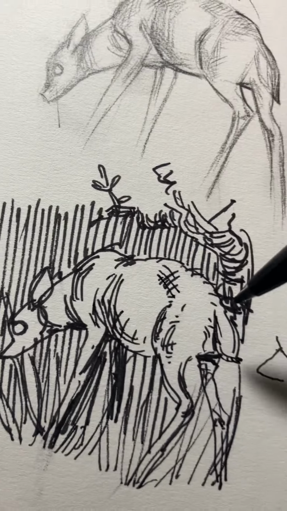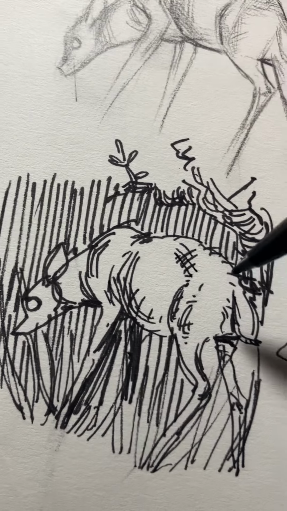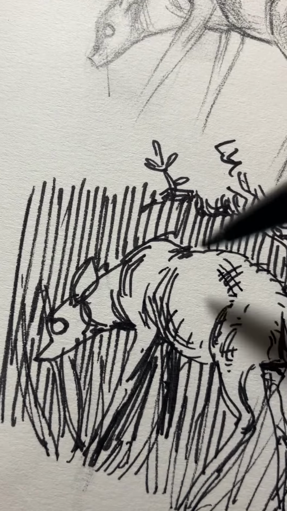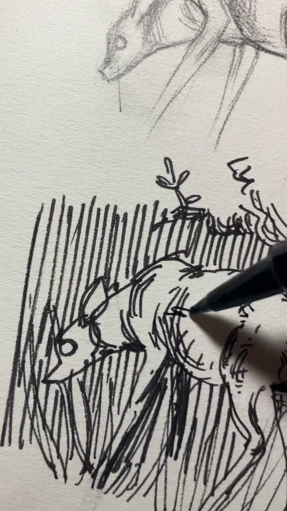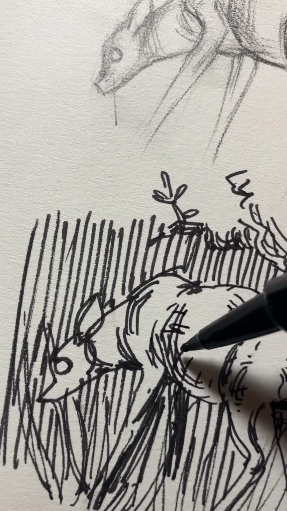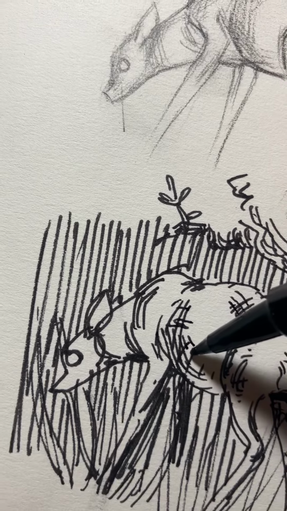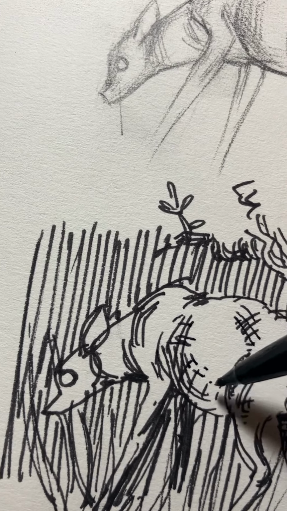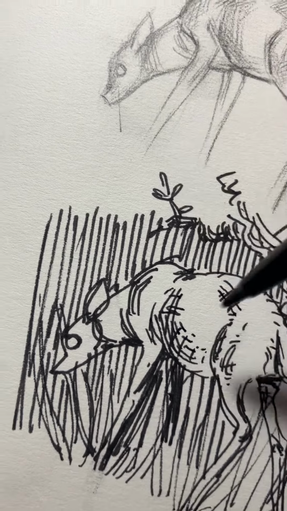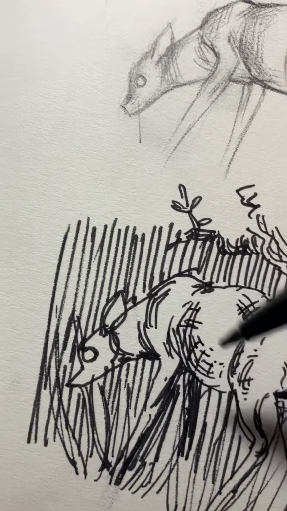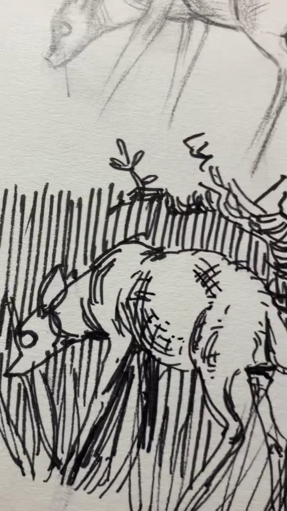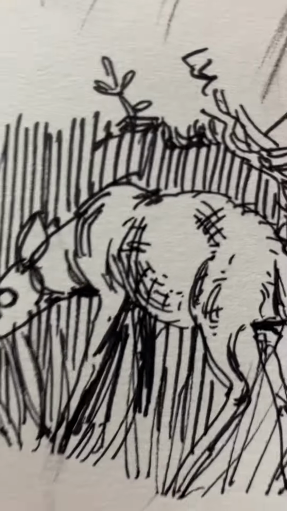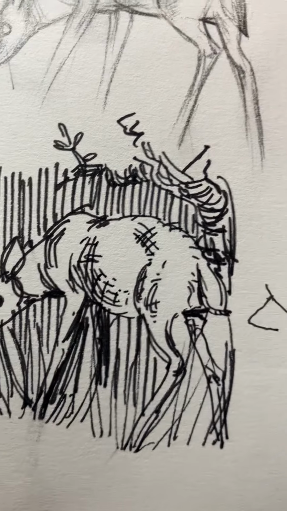But normally you'll see more cross-hatching to define rounder parts, and hatching to define more subtle flat planes changing orientation. Like here, I don't know what this is.